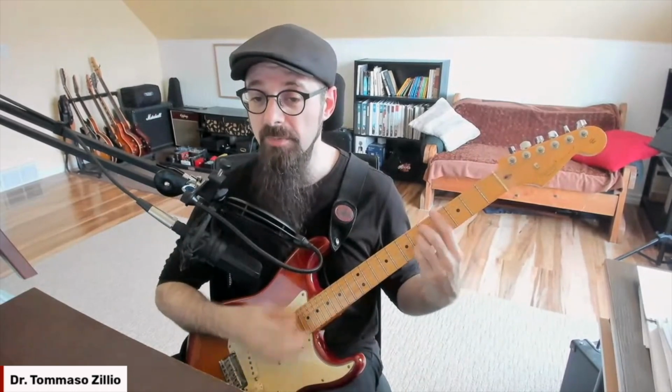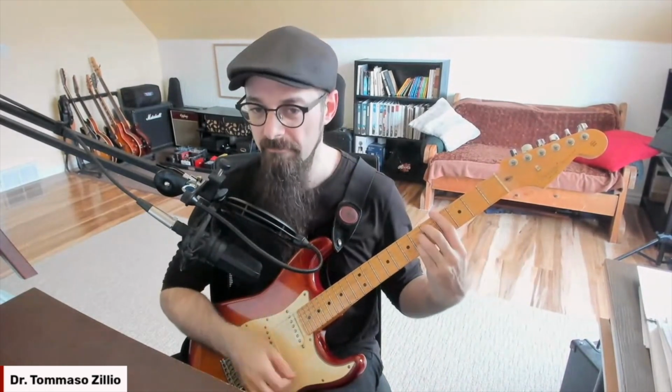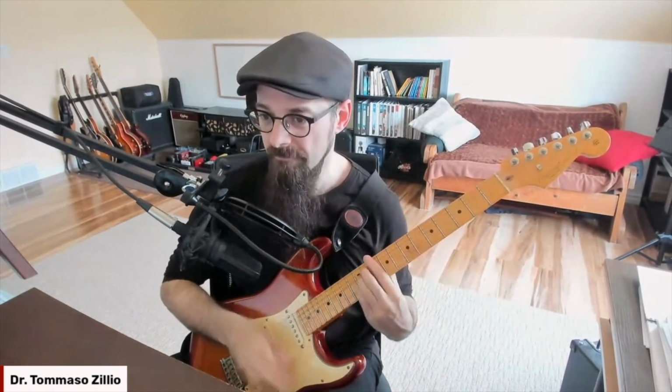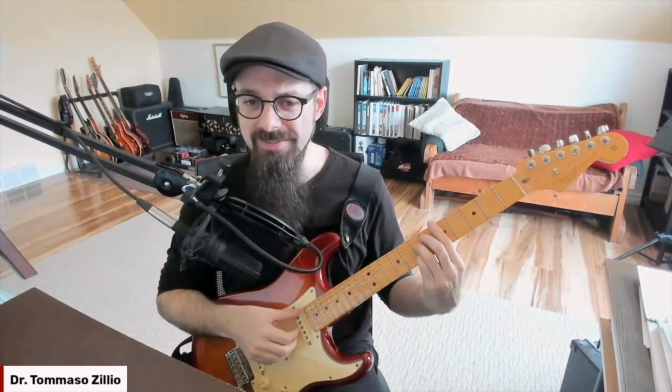You can play this shape anywhere on any fret. It's a movable shape, okay? So I can play it here, here, here. What do you do with that? By itself, this chord sounds a bit sour. It's not something you would expect to use, okay? So here's what you do.